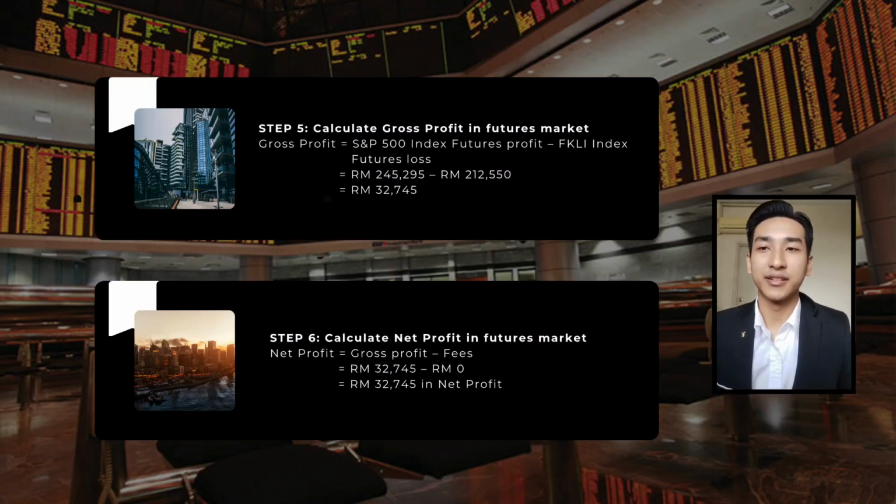Alright, up next are step 5 and step 6 for the intermarket spreading technique. What we have is gross profit. What we want to do is calculate the gross profit we get from the spreading technique of each market, US and Malaysia. So S&P 500 profit minus FKLI index loss. So RM 245,295 ringgit minus RM 212,550 ringgit.